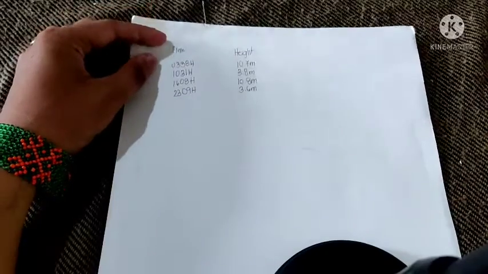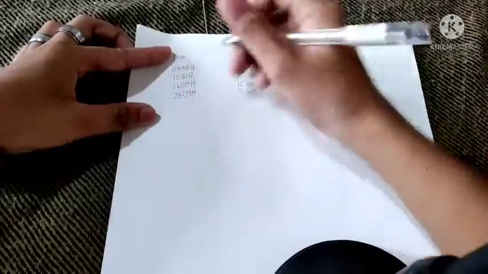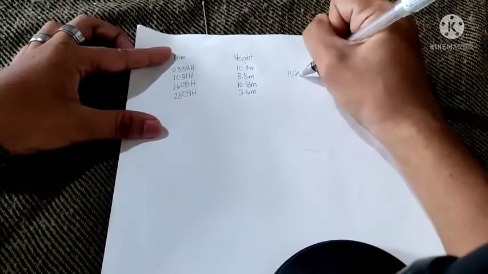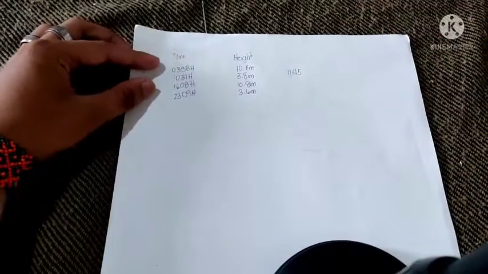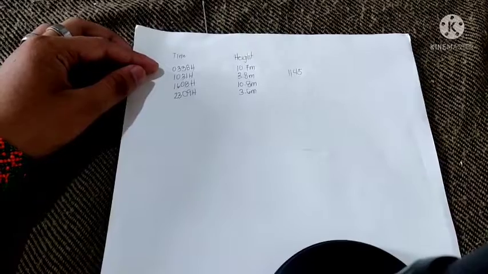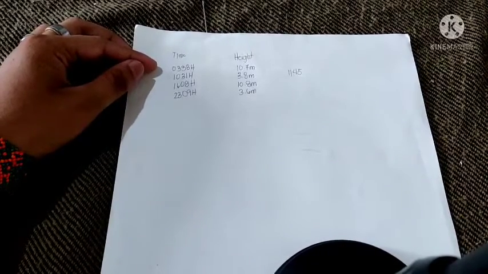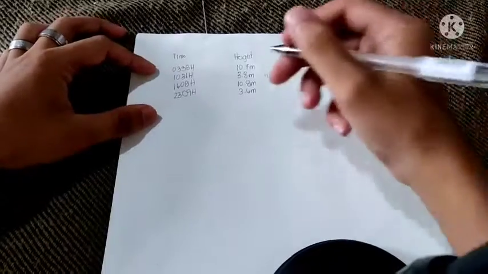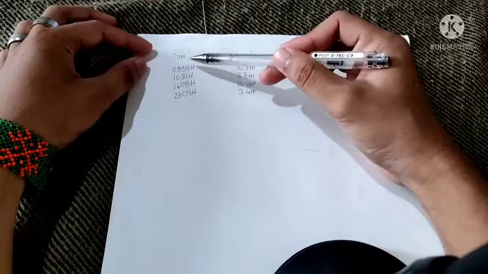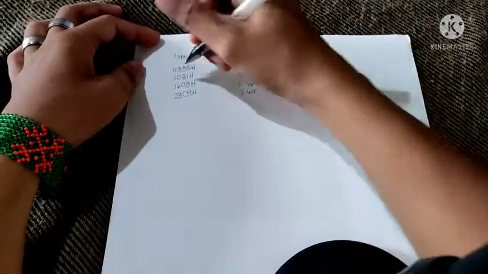Ang tanong dito is what was 11:45 hour on 1st of January 2015. So tinatanong is noong 11:45 hours, nasaan siya sa pagitan dito? Nandito sa dalawang to.